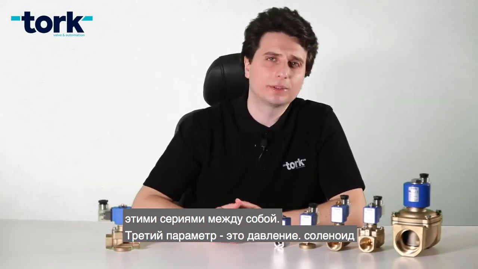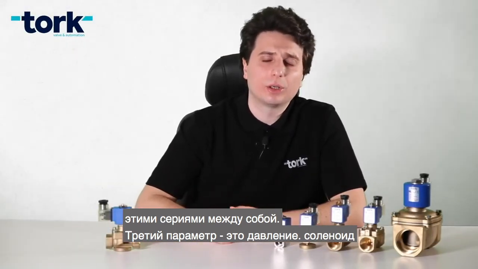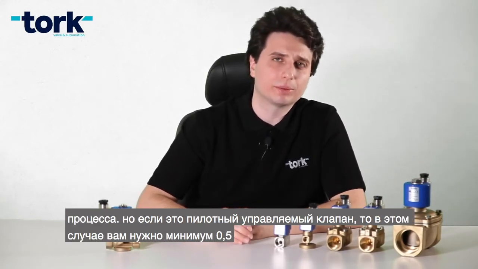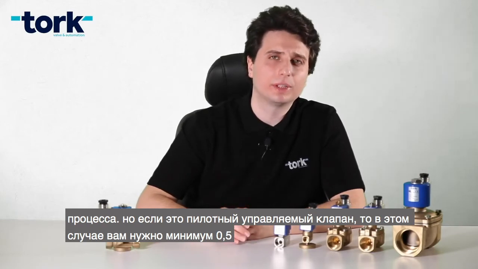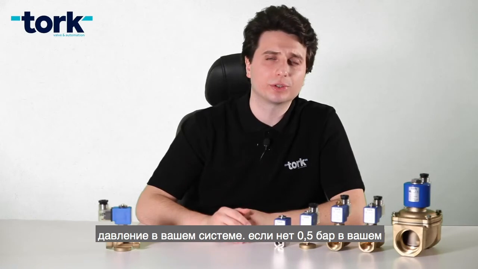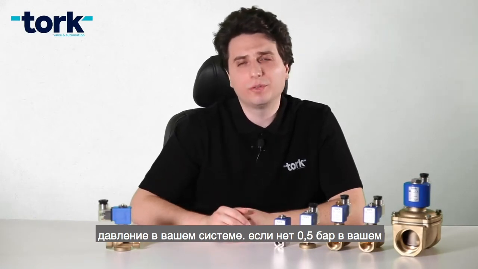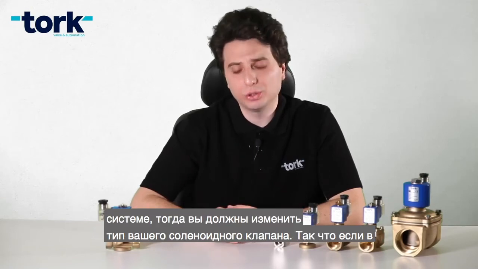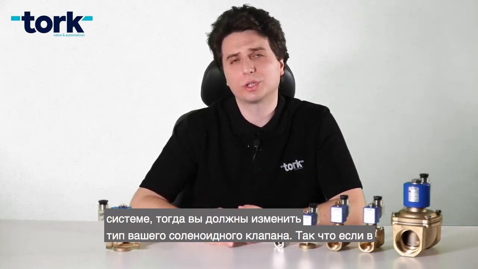The third parameter is pressure. For solenoid valves, if it is direct acting, you don't need any minimum pressure for the application. But if it is a pilot operated valve, in this case, you need minimum 0.5 bar pressure in your application. If you don't have 0.5 bar in your application, then you should change the type of your solenoid valve.